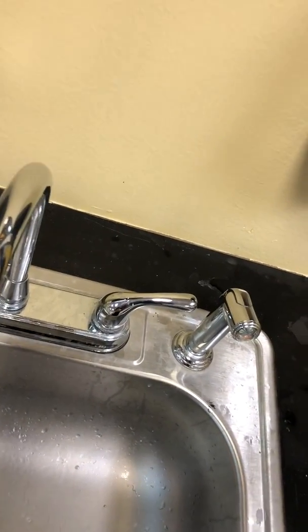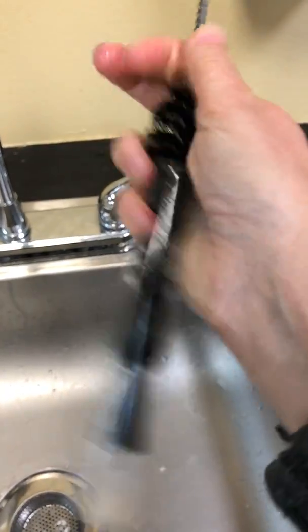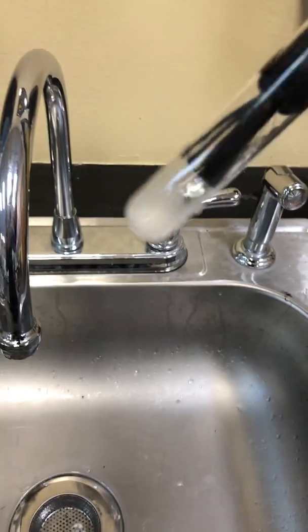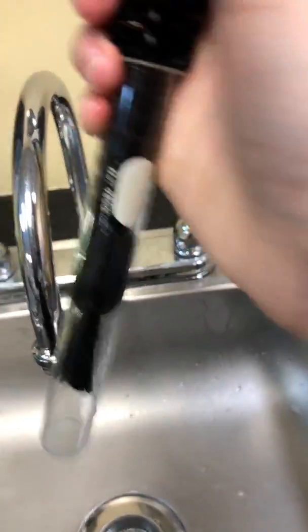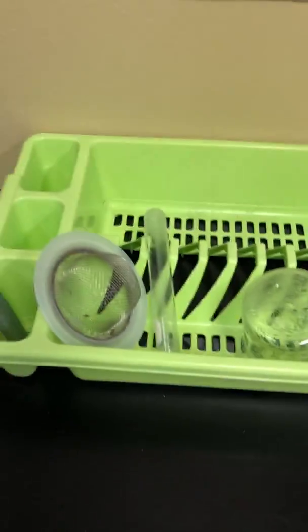And basically you would just insert this in the test tube. You can't see me doing it, but like that, right? And then that would allow you to actually finish getting all those last bits that you couldn't clean otherwise. Once you've rinsed it out and you can't see any more yeast on the glassware, you're just gonna place it upside down inside the drying rack here to dry.